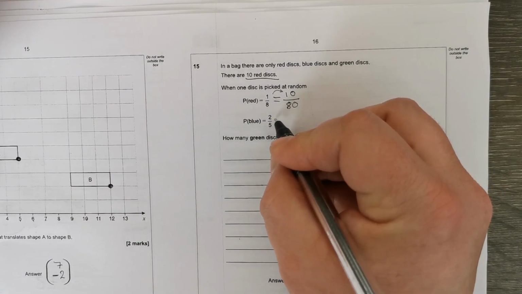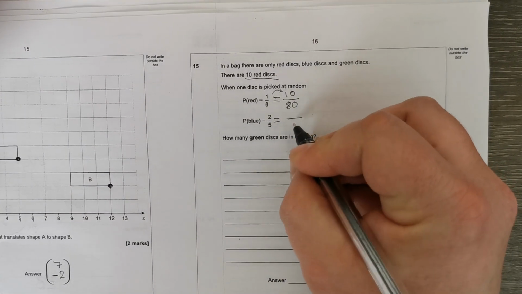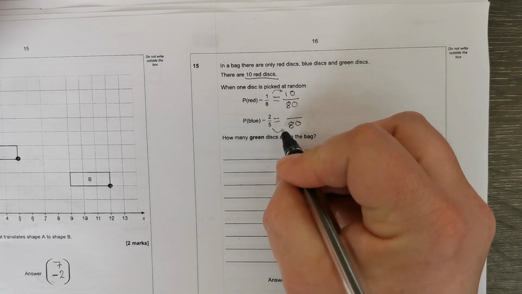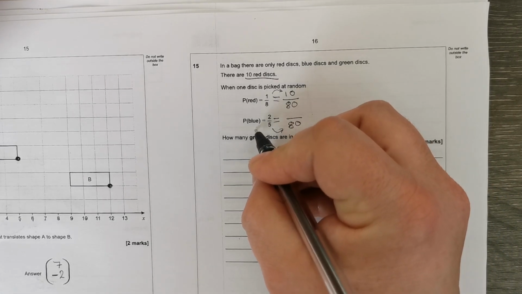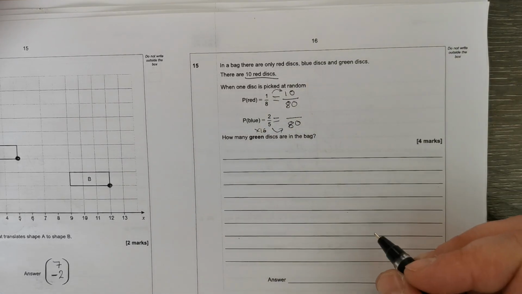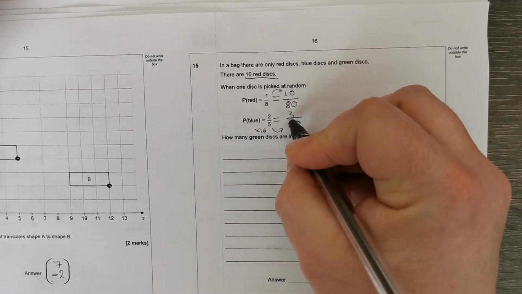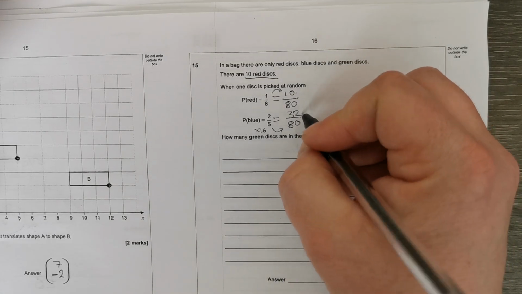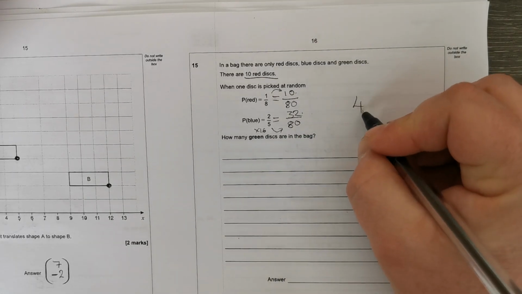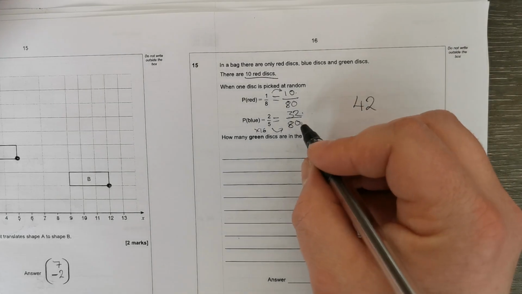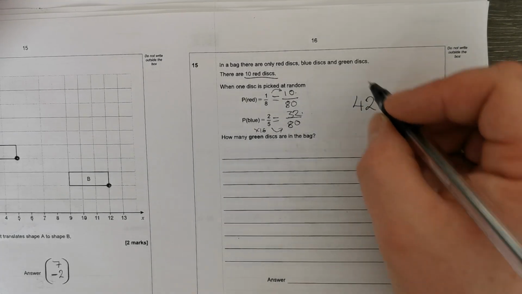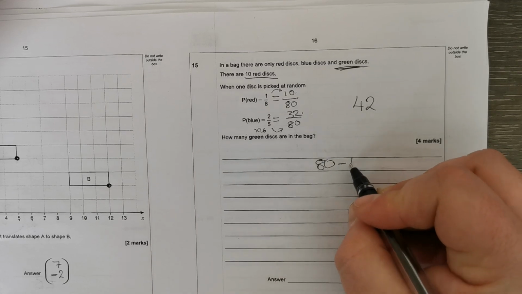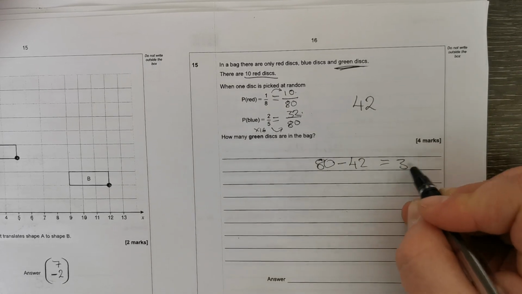Probability of blue is 2 out of 5. So again, let's make that bottom number 80. How many 5s make 80? 5 times 16 is 80. So 16 times 2 is 32. So I've got 10 red and 32 blue. So that's 42 in total. So the green ones are the ones that are left over. So 80 take away 42 is 38.